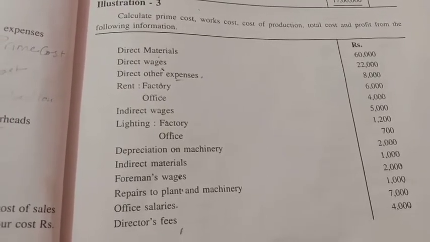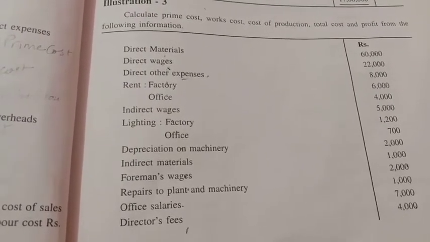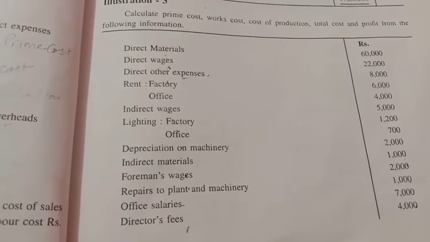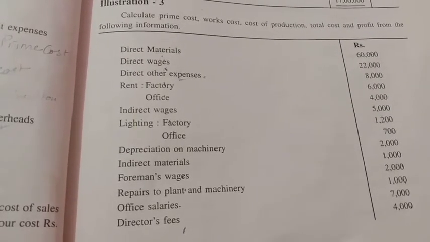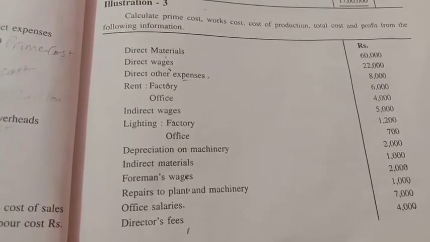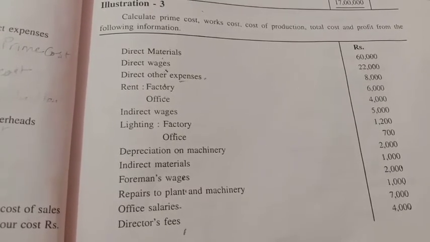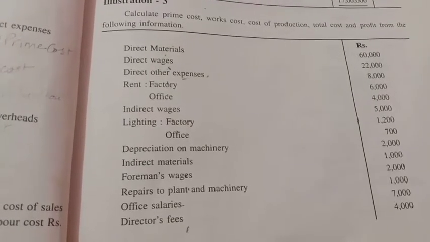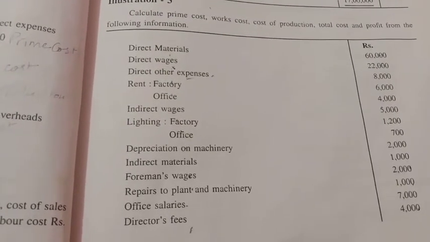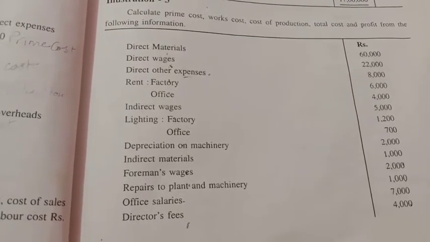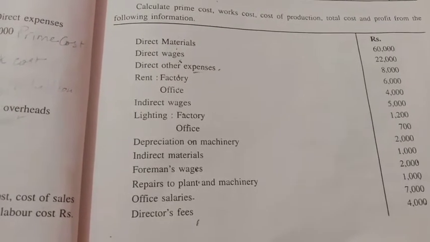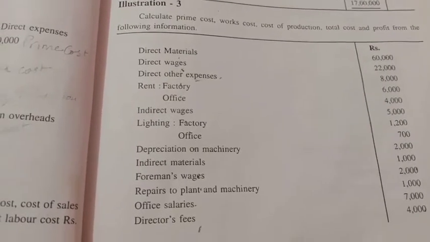After that, we have to add factory overheads. In that 6 marks problem, factory overheads are given directly. But which expenses come under factory overheads? There are many items related to expenses in the factory premises. We have to identify correctly which expenses should be taken to factory overheads, which to administrative overheads, and which to selling and distribution. That we have to identify correctly, then only you will get full marks.